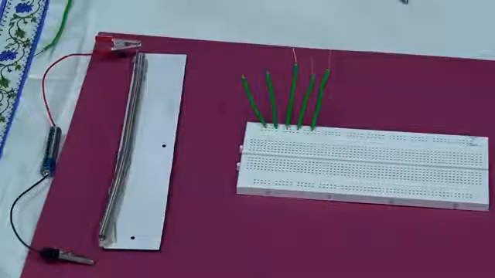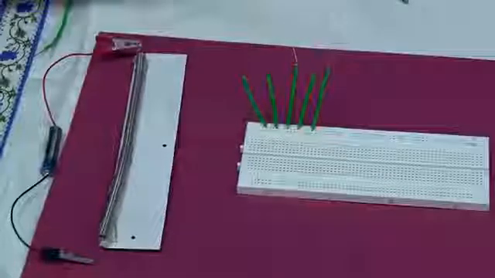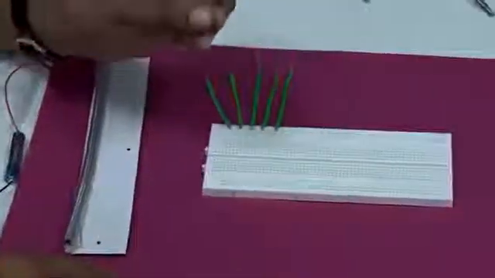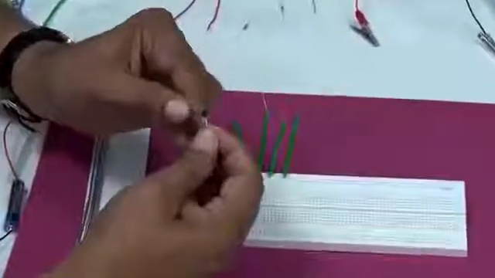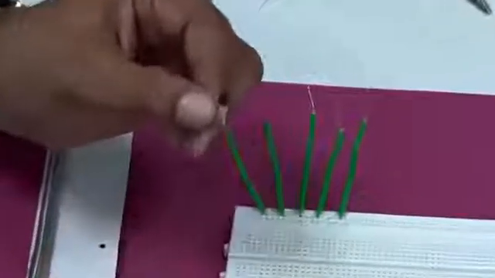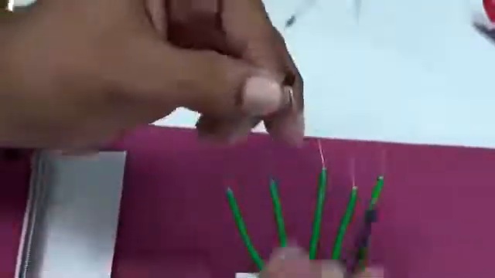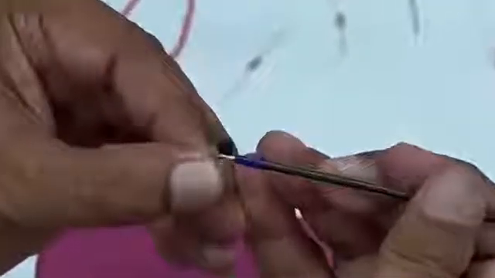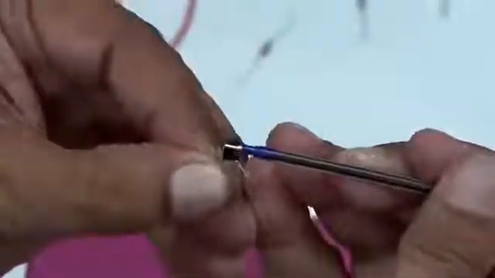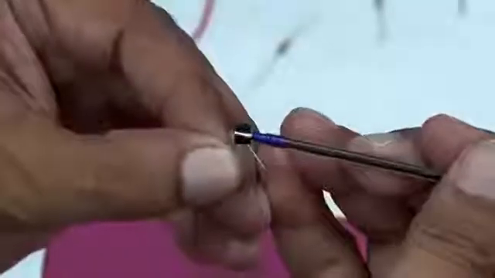Now, let us put the transistor. So, this is the transistor. I had shown you earlier. This is a transistor, and if you look at this part here, this is the flat part. So, keep this flat part towards yourself. If I rotate it, you have this round part on the other side.